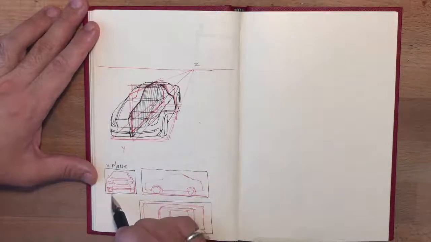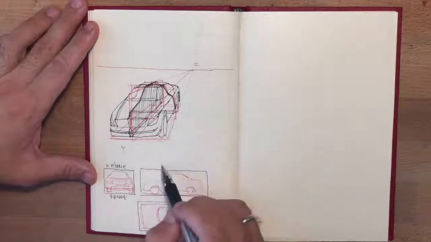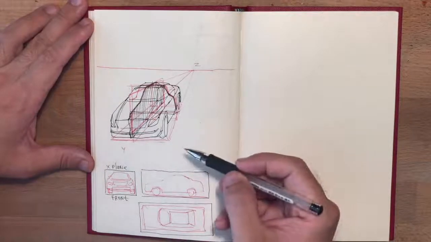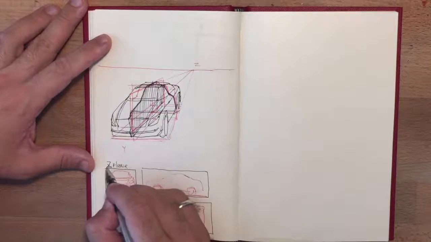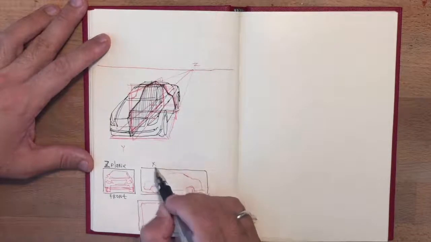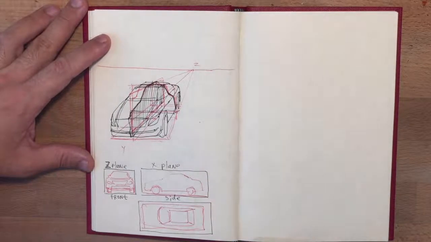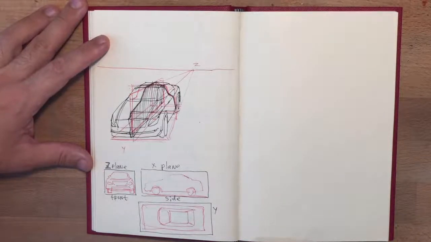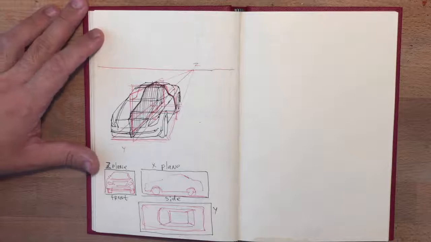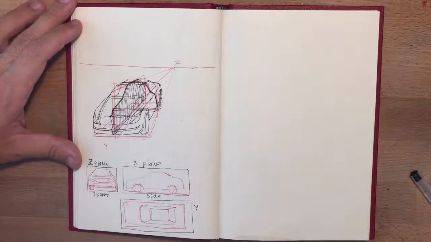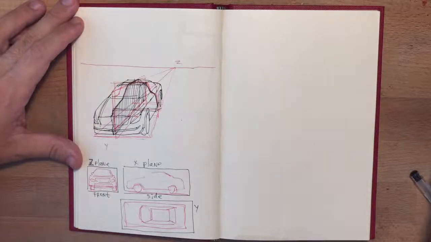It's like front. Here, no, it's second. This is a Z plane. Here it's the X plane, side view. In the top it's a Y plane. So kind of this, I think, for this topic, if you have any questions.